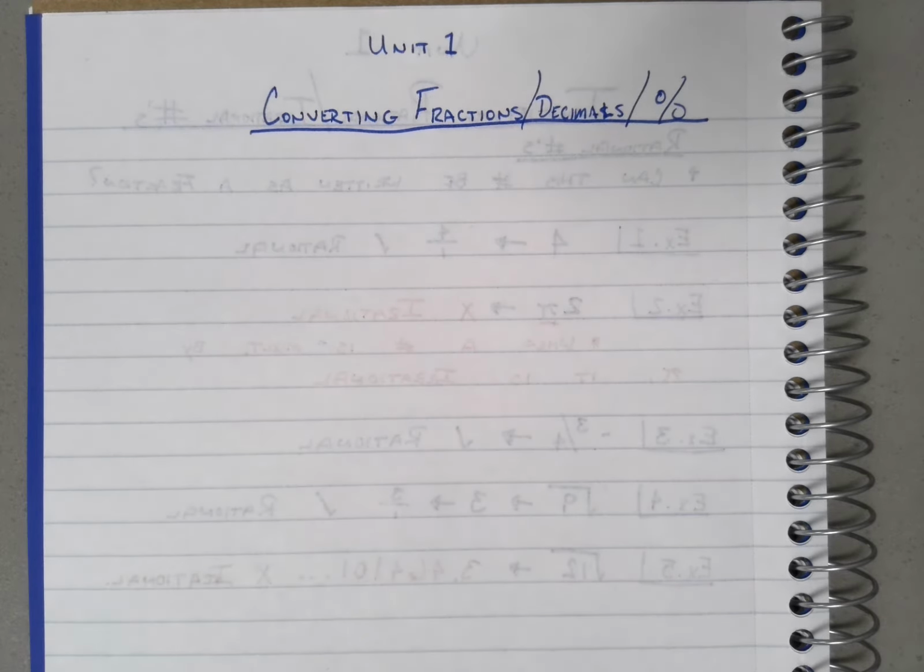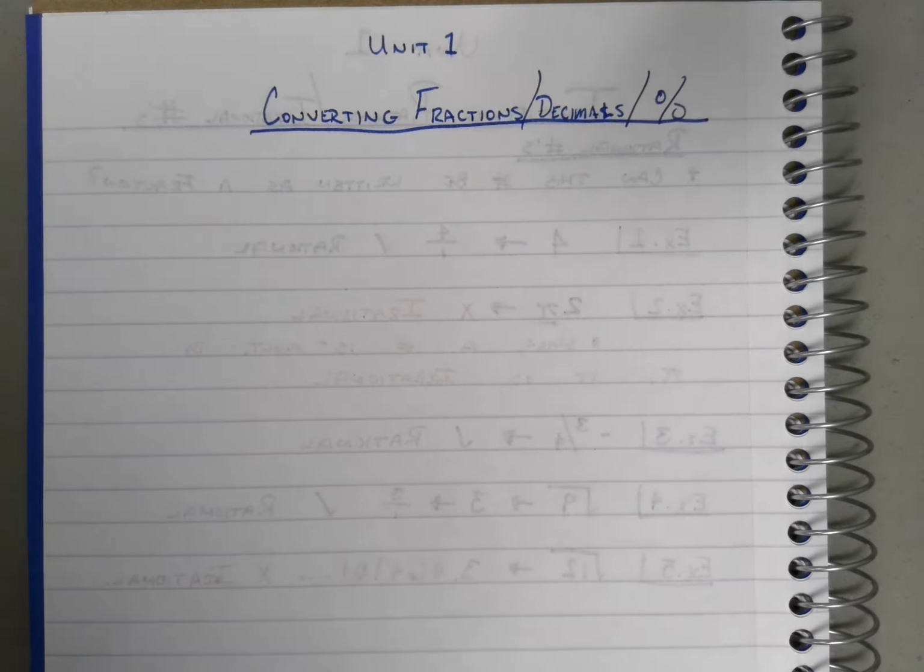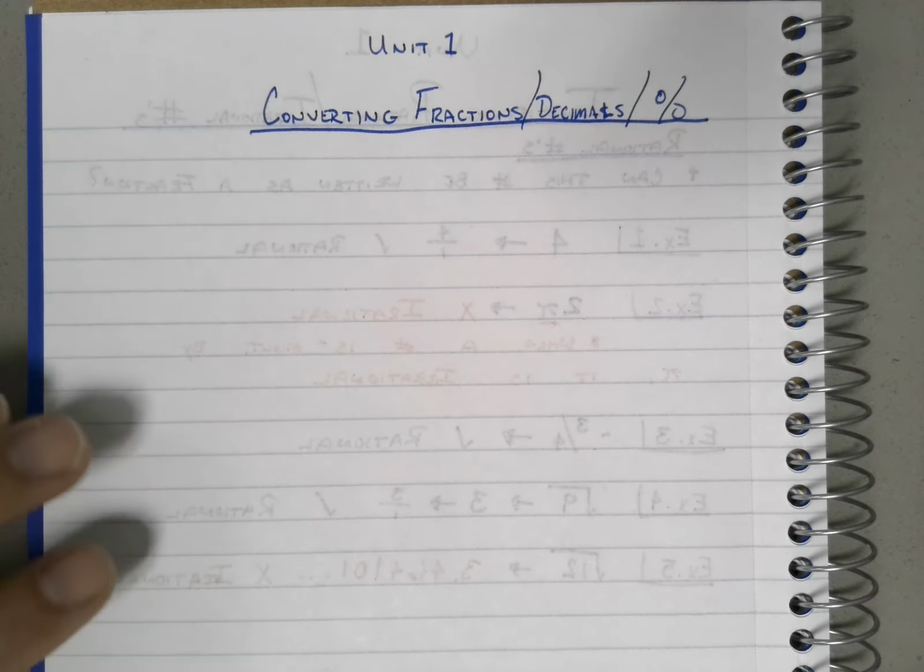Today we're going to be looking at converting fractions to decimals, and decimals to percents, and percents to decimals, and all that good stuff. All right. So before we start, the first thing you want to do, and you may already know this, so if it's review, that's great. Hopefully, it reminds you from last year.